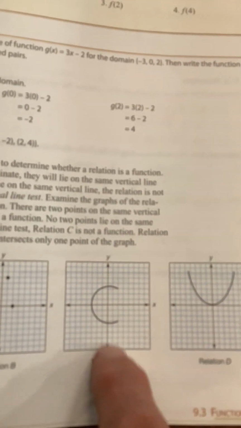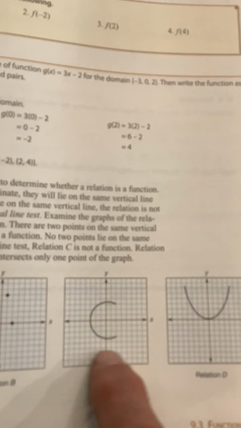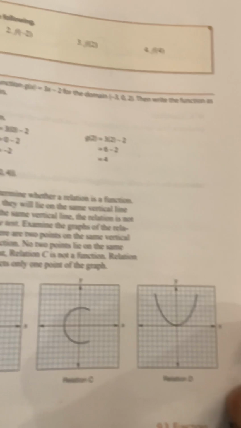And then number 3, this is the vertical line test. Like I said, this would be not a function. It goes through more than one point. This is a function. This is not a function, because you could go through more than one point. This is a function.